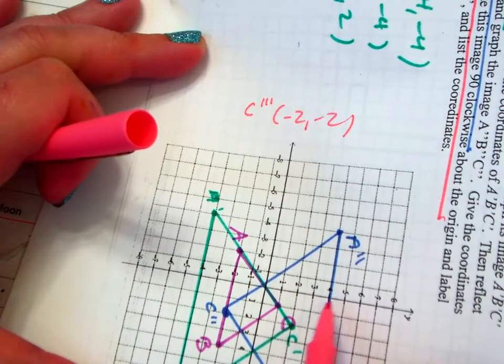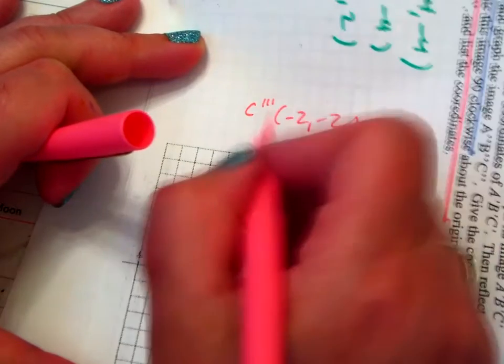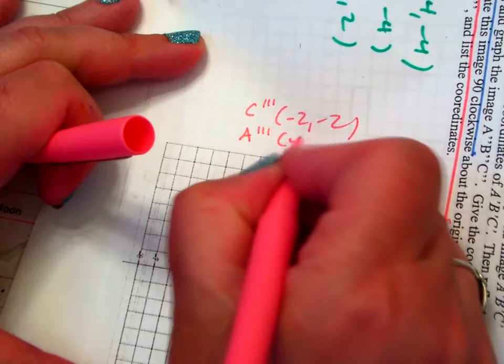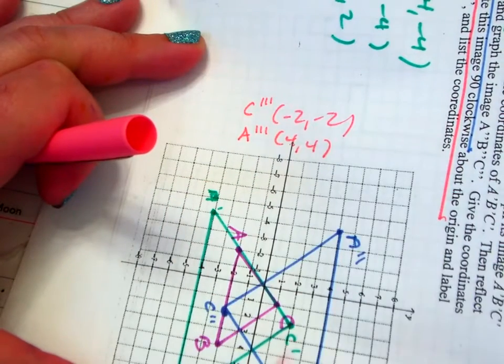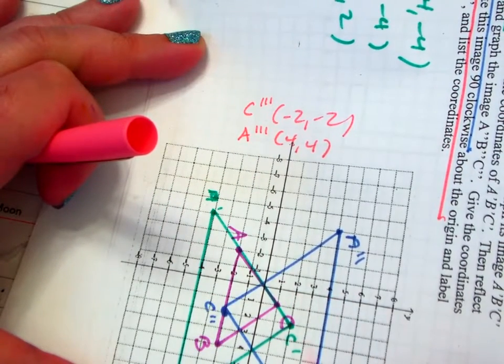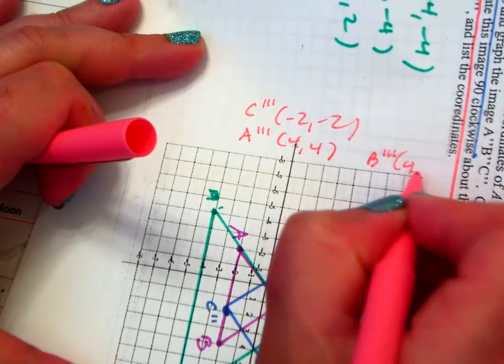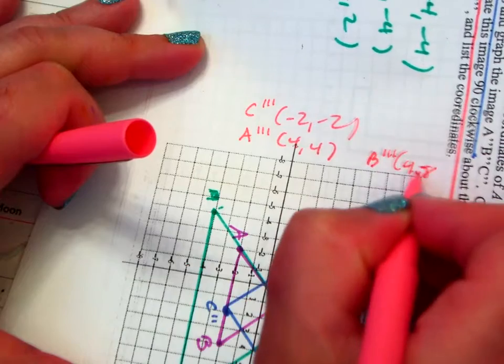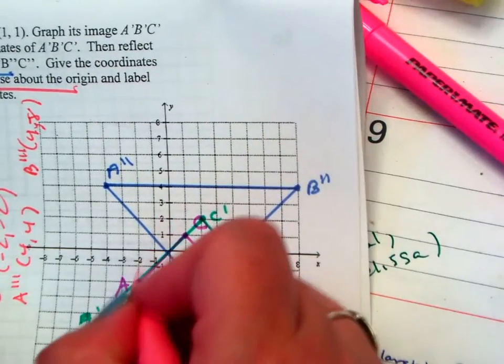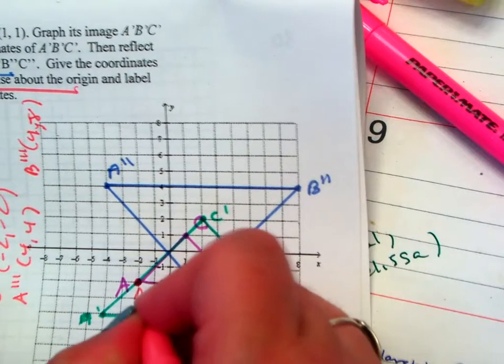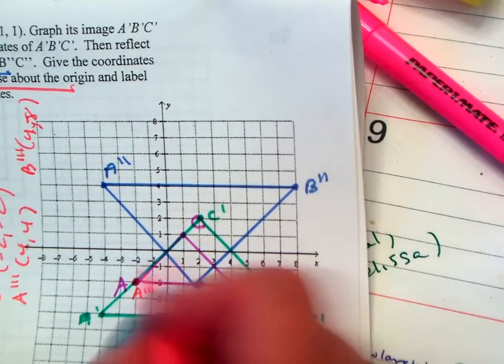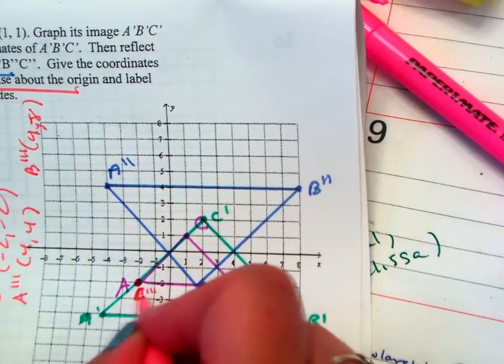A triple prime would be at 4, 4. And B triple prime would be at 4, negative 8. Okay, so I'm going to go back and put that in. So negative 2, negative 2. So here's A triple prime, or sorry, C triple prime.